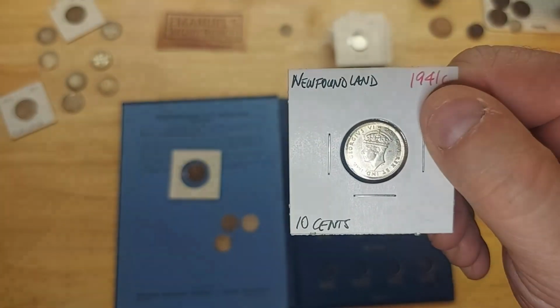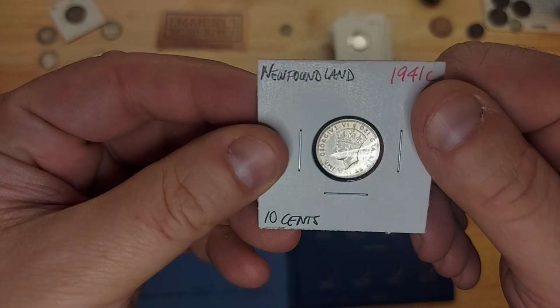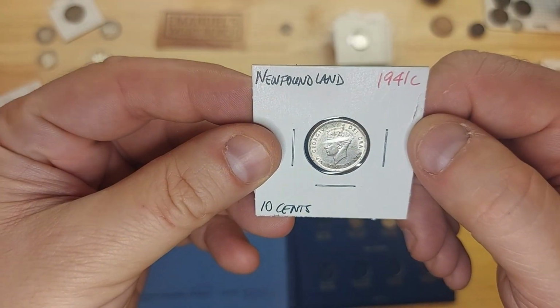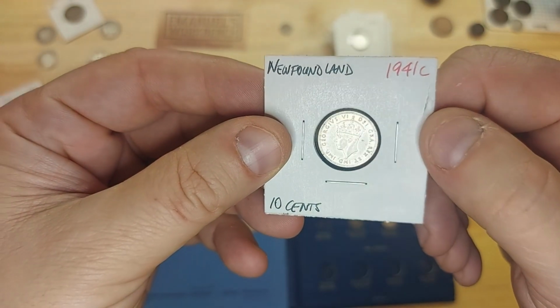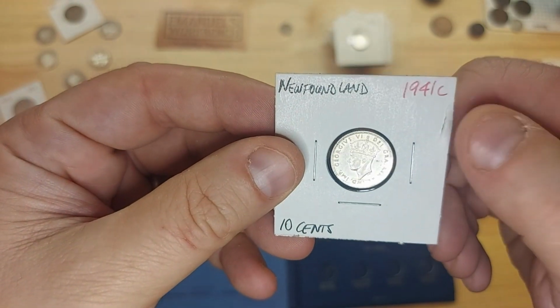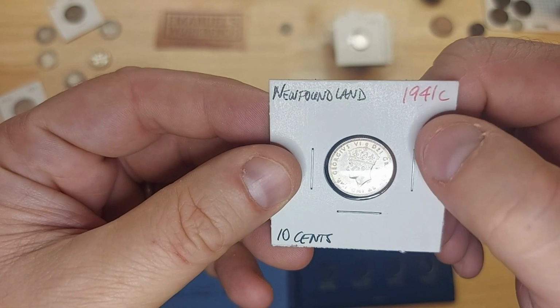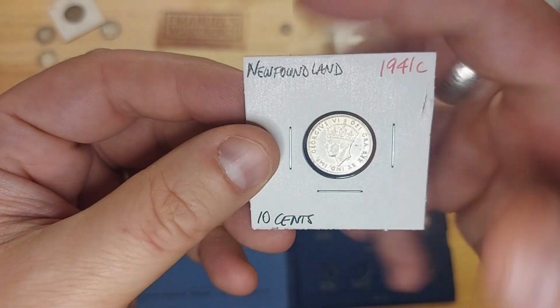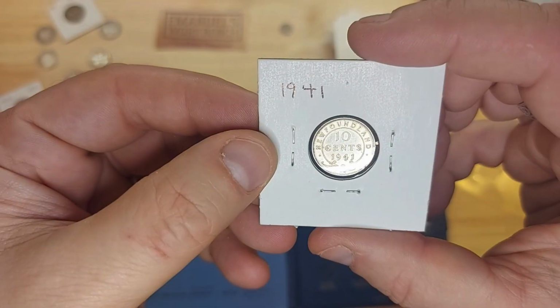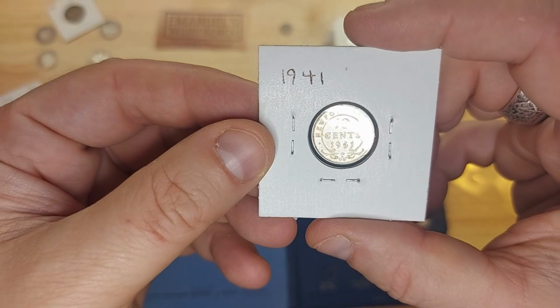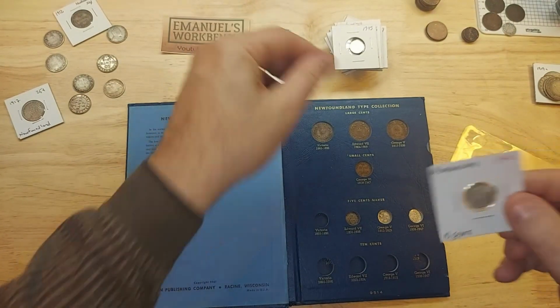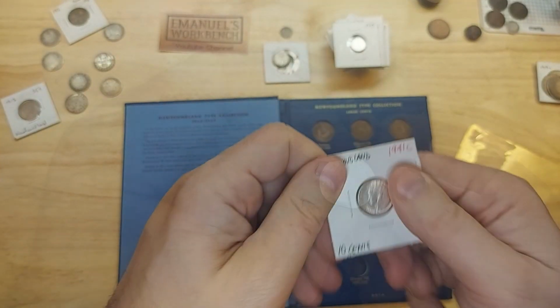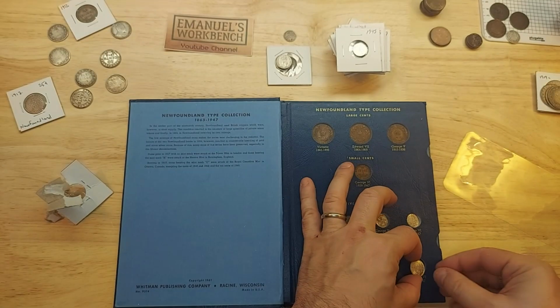If it would focus, there we go. So here's the one I'm going to use as a reference. You see old Georgie boy there. 1941 C. The C means that this coin was struck in Canada. The ones without the C, so previous early years, were struck in Britain. This one is definitely the better example. So let me take this one out of the flip. Awesome. That goes over here.